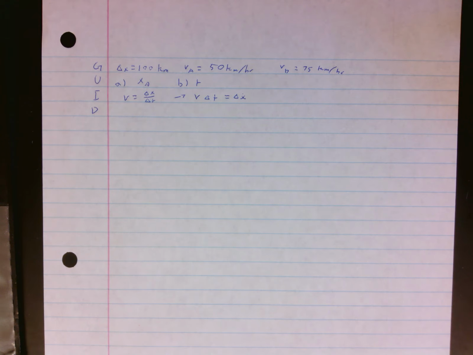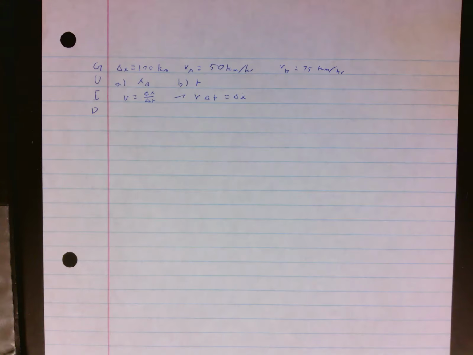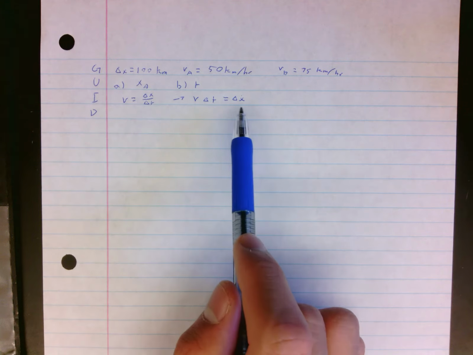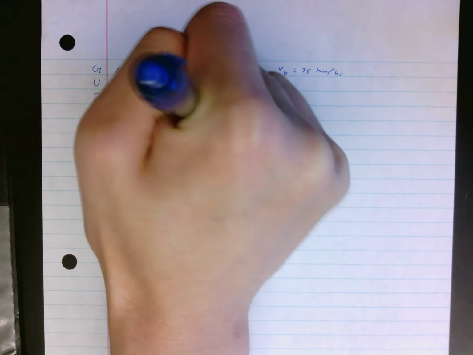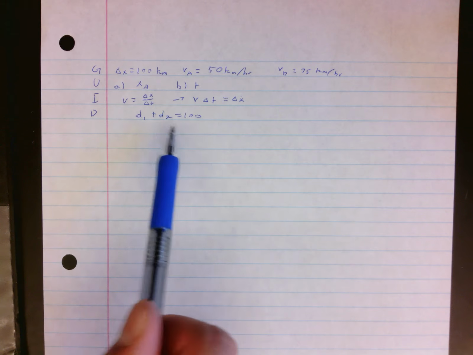crash. The important equation used here is v equals delta x over delta t, or you can change that slightly by multiplying delta t on both sides to get v delta t is equal to delta x, right? The way you do this problem is you set up an equation d1 plus d2 equals 100, or dA plus dB, because d1's the distance that train A travels, d2's the distance that train B travels, and it equals 100.